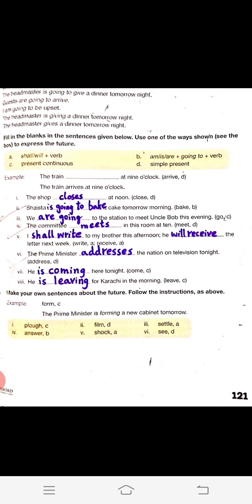The train dash at 9 o'clock. Arrive, and D. D option is showing simple present tense, which means the verb given is arrive and you have to use present indefinite tense. With the help of present indefinite tense you have to change this verb. The train arrives at 9 o'clock.